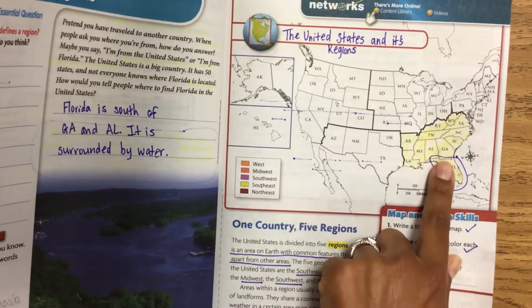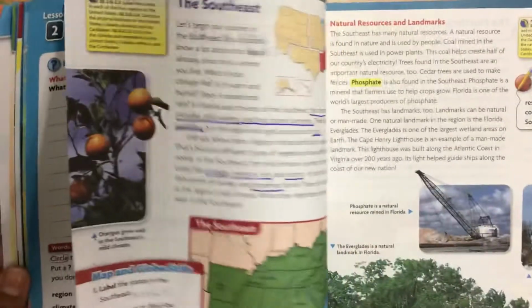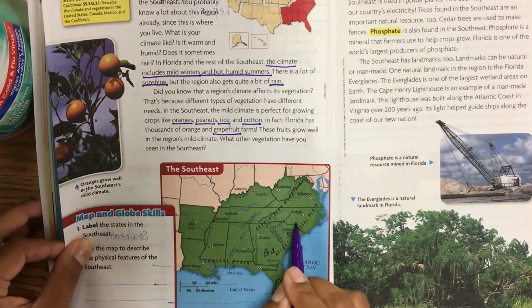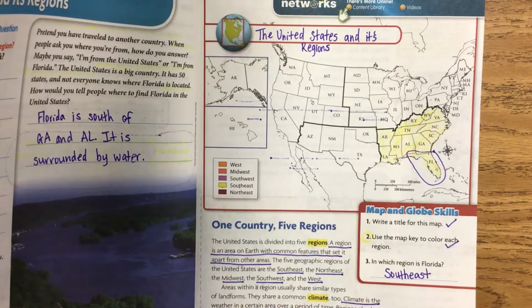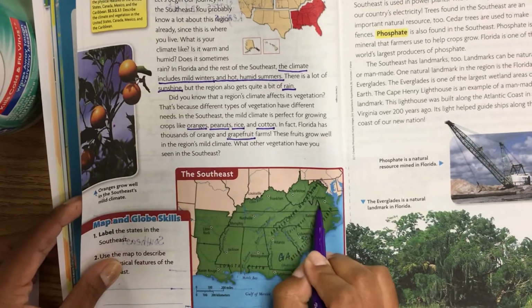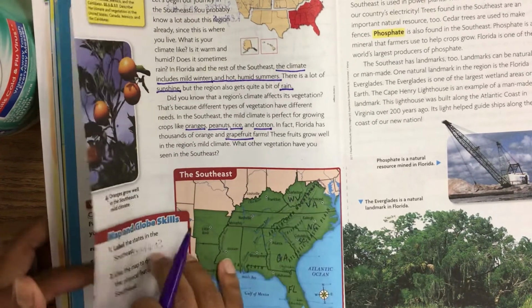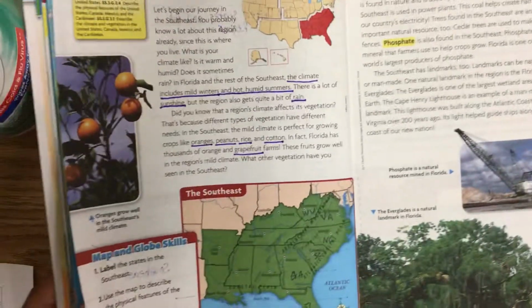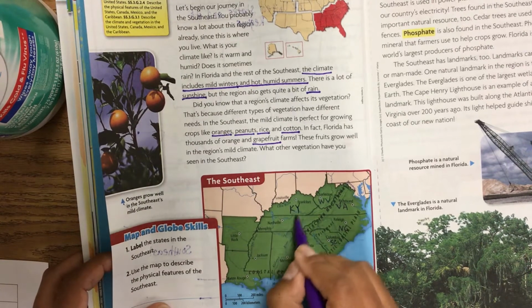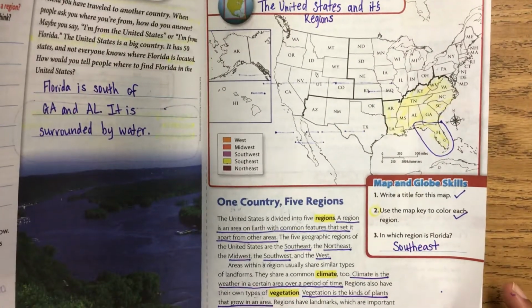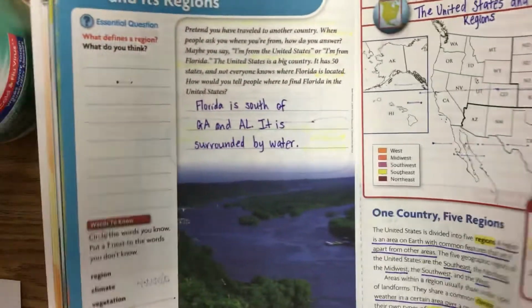We're going to go to Georgia, South Carolina, North Carolina, Virginia, West Virginia, Kentucky, Tennessee, Arkansas, Mississippi, Louisiana.